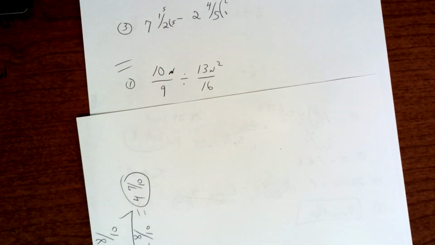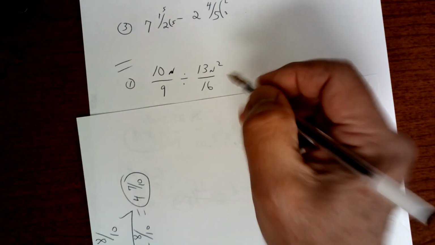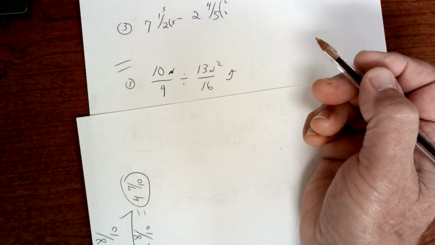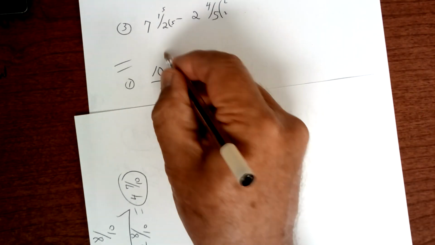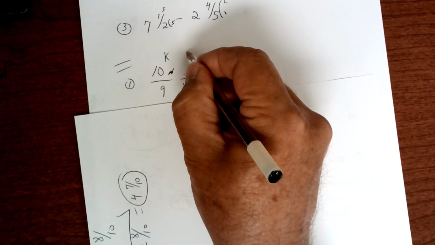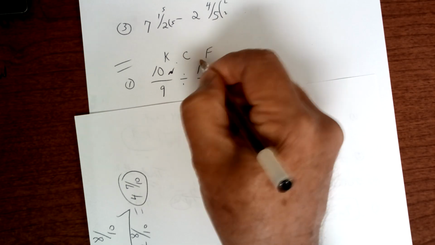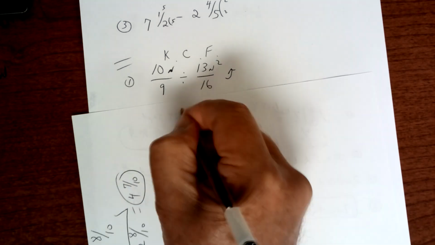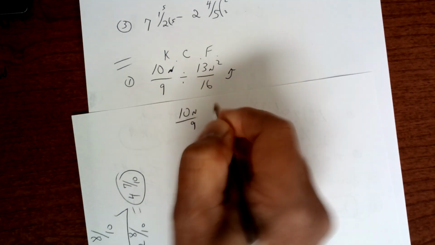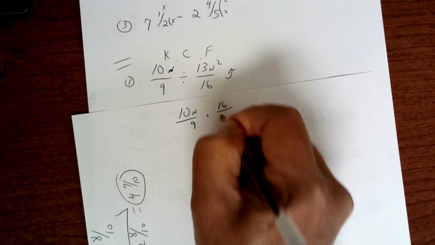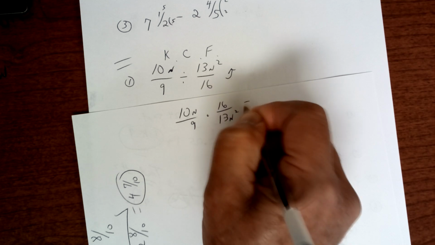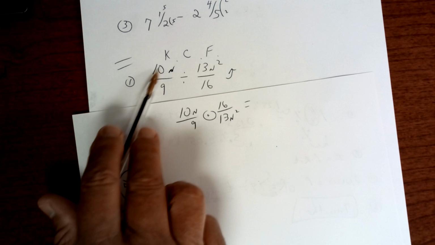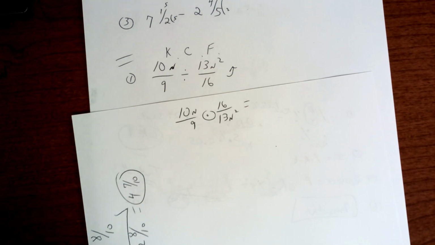Okay? These right here, copy this one down. When you divide, you flip the second fraction and reduce. Write that down. So keep, change, flip. Keep this one, change the sign to multiply. So it's going to be 10n over 9 times 16 over 13n squared. You can't reduce unless it's multiplication. So if you reduce right here, you're going to miss it because it's division.